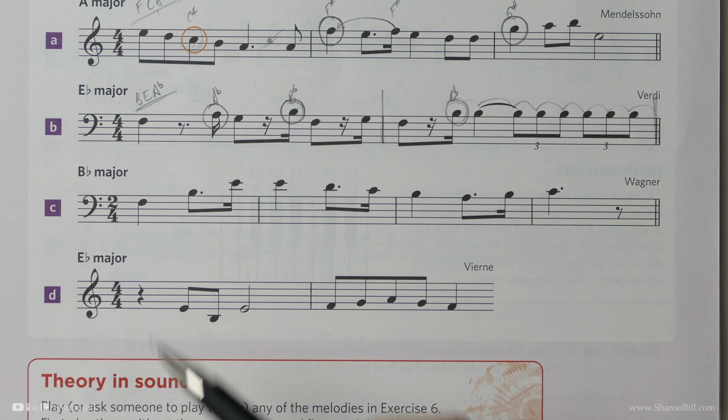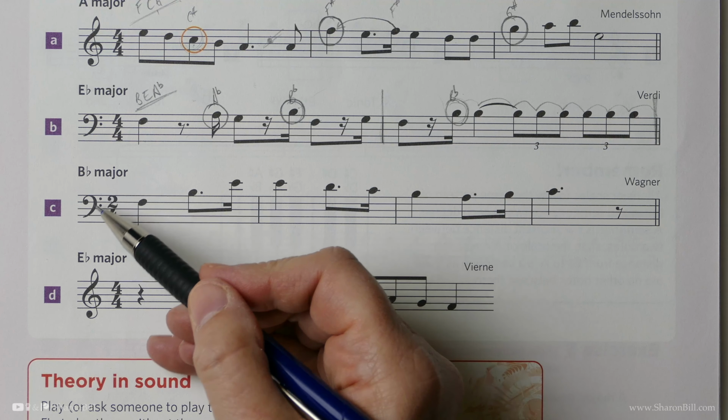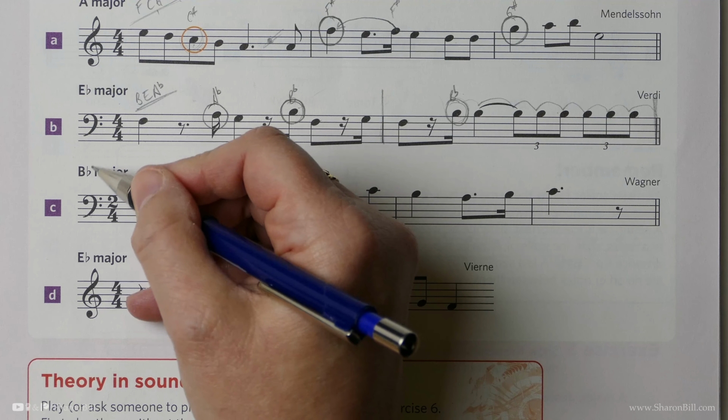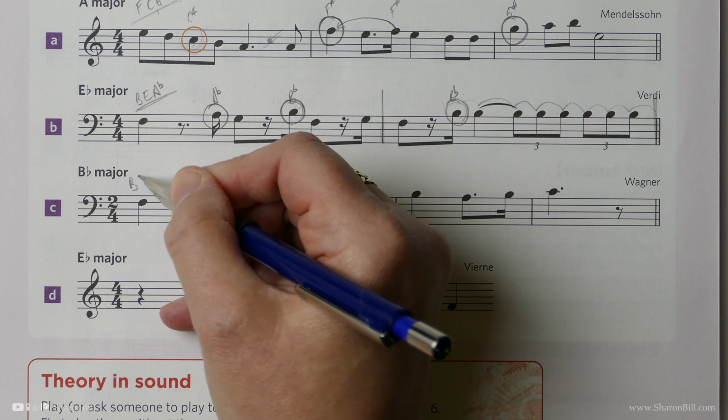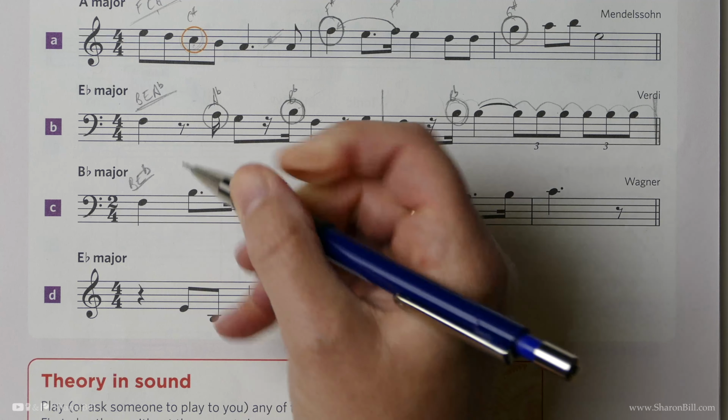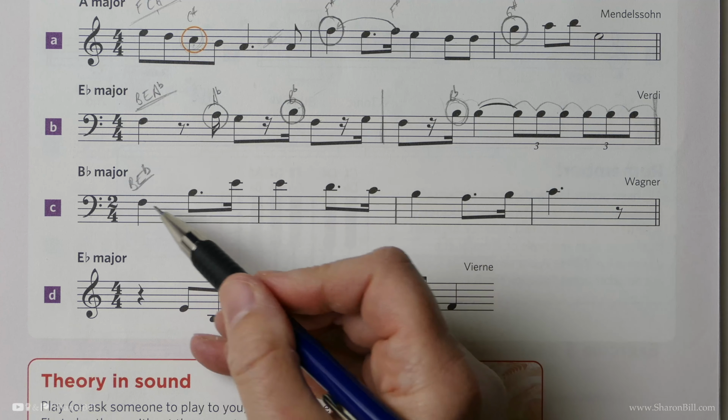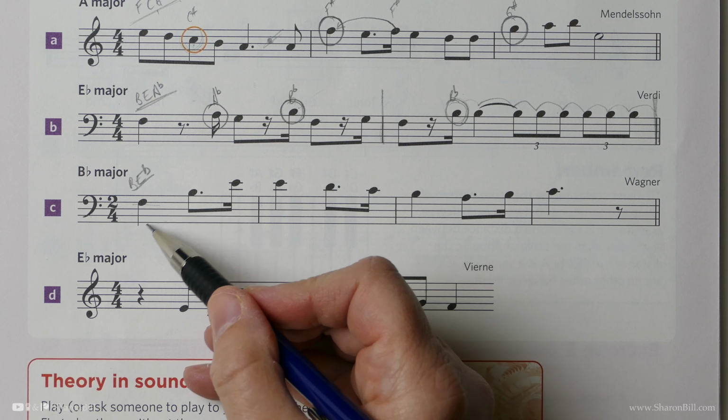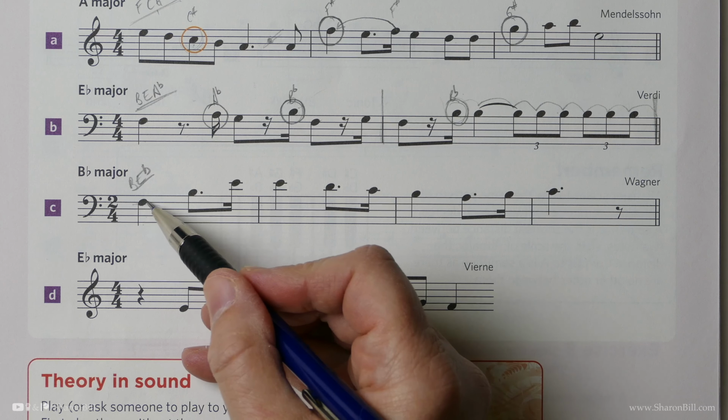Let's move on. This is B flat major in the bass clef. B flat major should have B flats and E flats, so these are the notes we need to look out for. If this is an F, good boys deserve football, that's F.